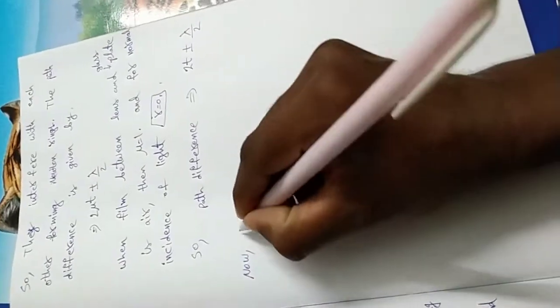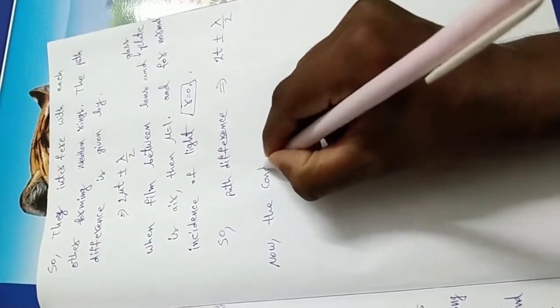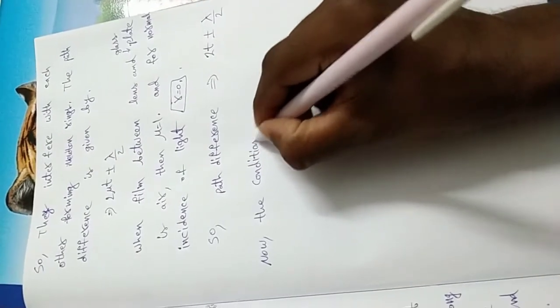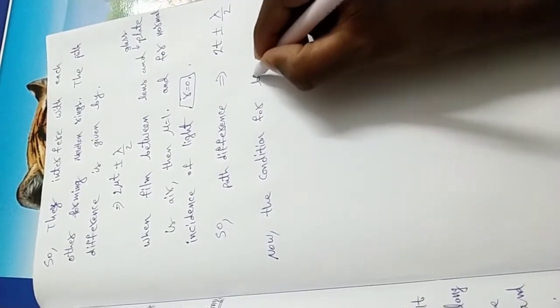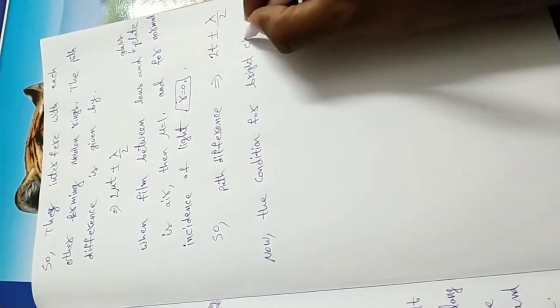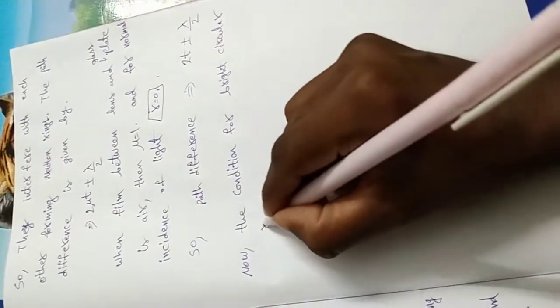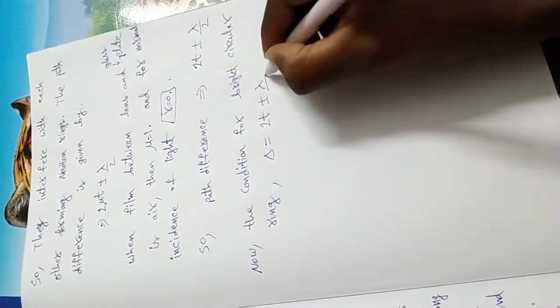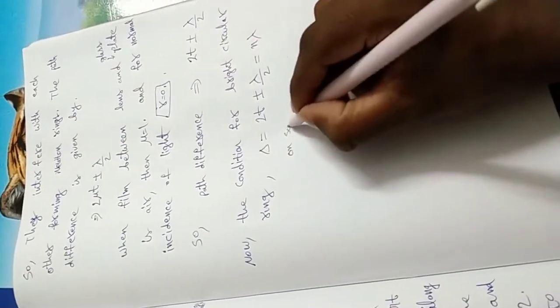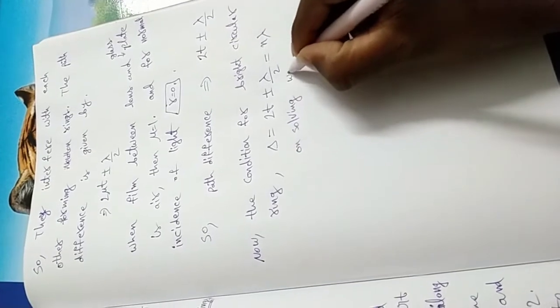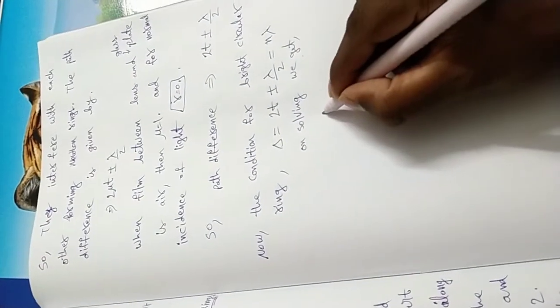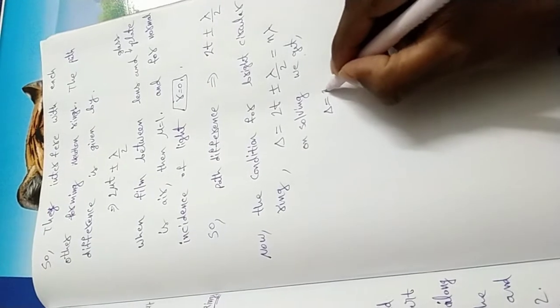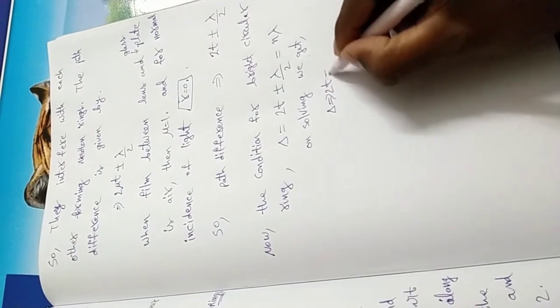Now the condition for bright circular ring: delta is equal to 2t plus or minus lambda by 2 is equal to n lambda. On solving, we get path difference 2t is equal to (2n plus or minus 1) lambda by 2.